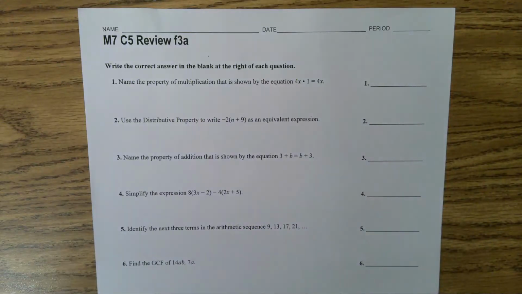Hi, this is Mrs. Robertson, and today we're going to go over our review worksheet F3a, and we're going to make sure we know how to do these problems because the test is tomorrow. I want to make sure we are familiar with all the different standards and topics.